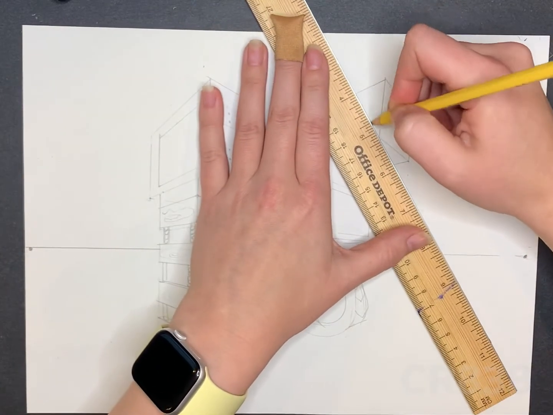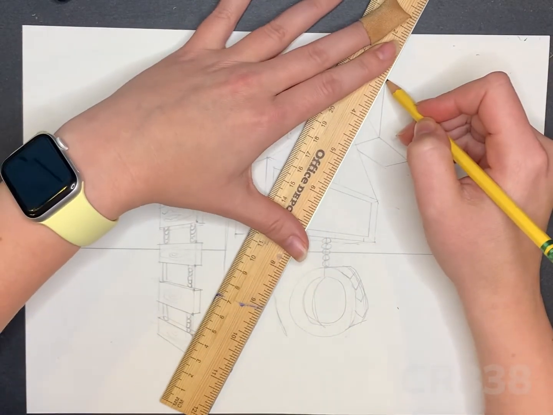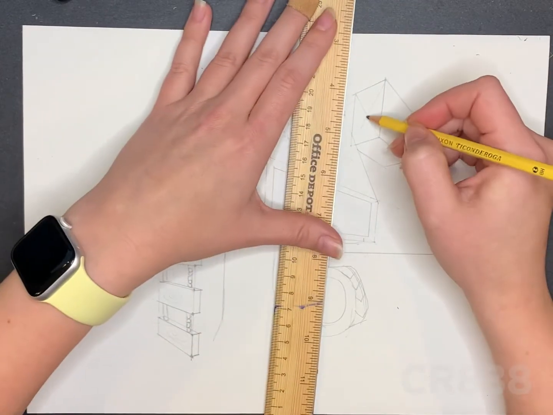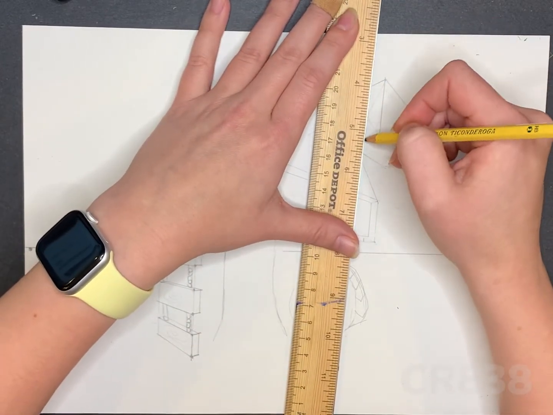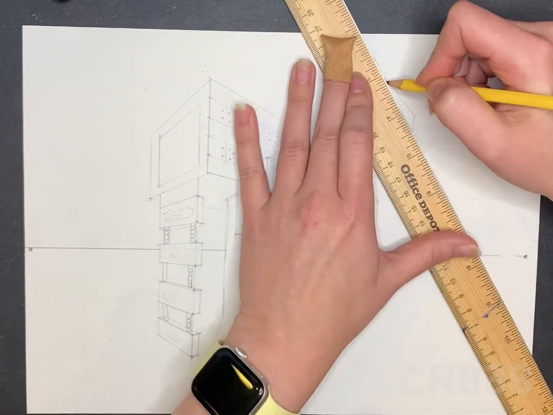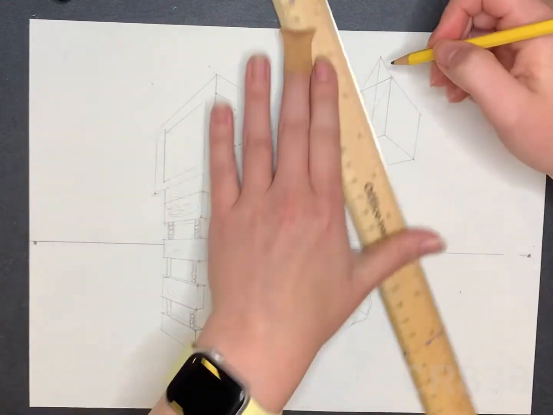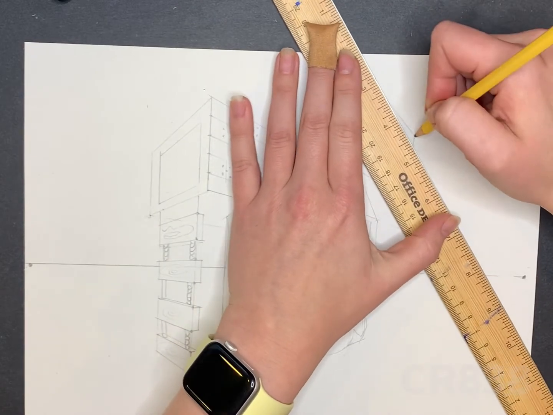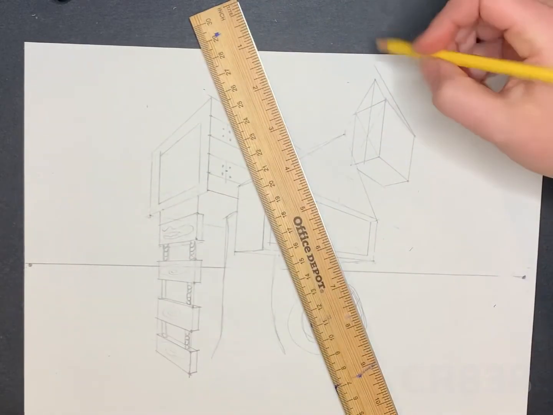All right, let's give this little house a roof as well. Let's follow the same steps that we did before. Find the center of the left side of that cube, okay, by drawing that X, extending the vertical line, and then connecting the peak of the roof to the corners of the actual house itself.